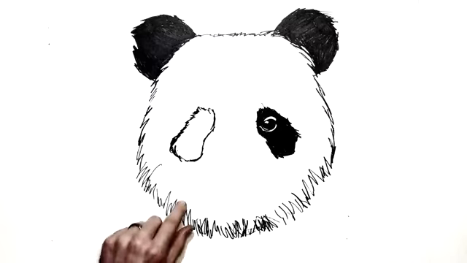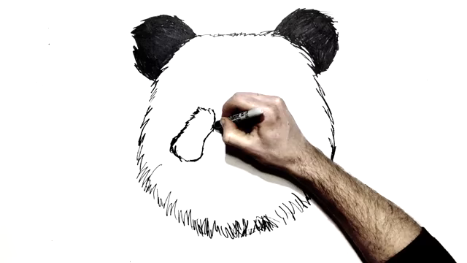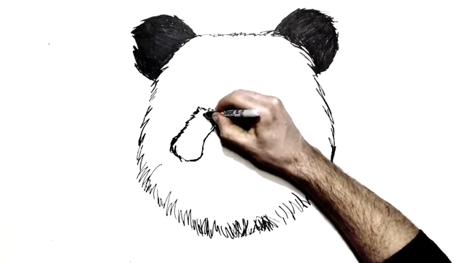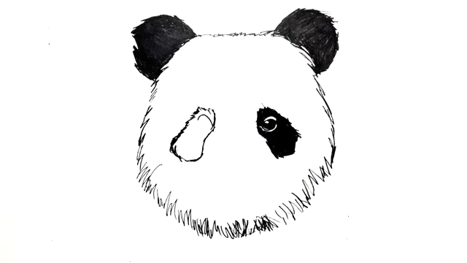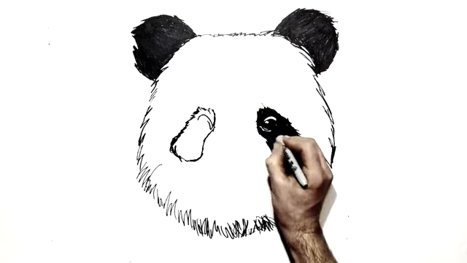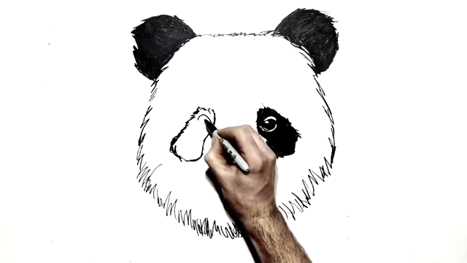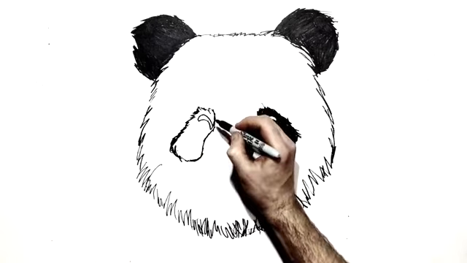We start with the top eyelid again. So just in here, in the corner near the nose, we're gonna do a curved line for the top of the eyelid. Just like that. And then we'll do the bottom, like this one. And then his round eye is in underneath there.